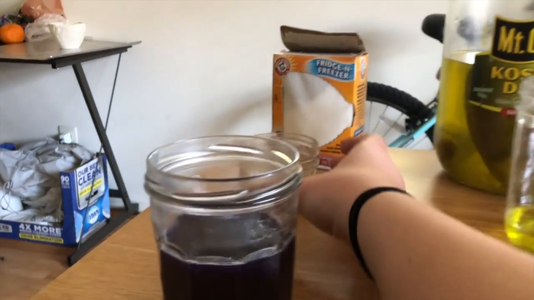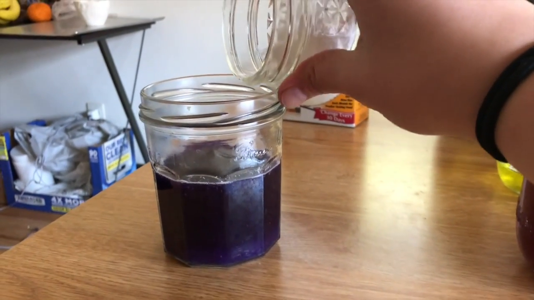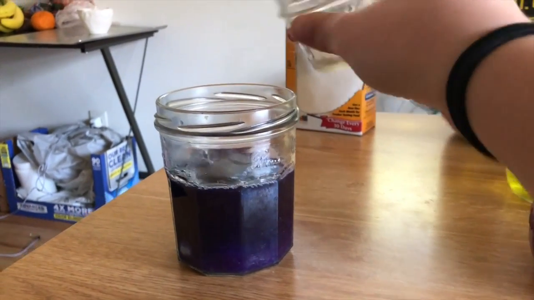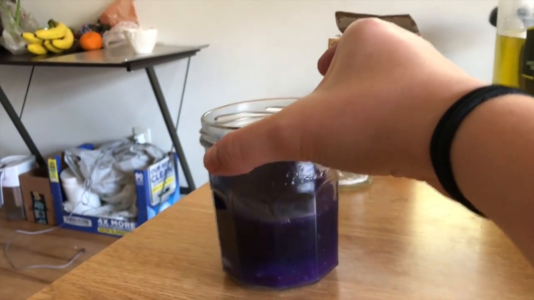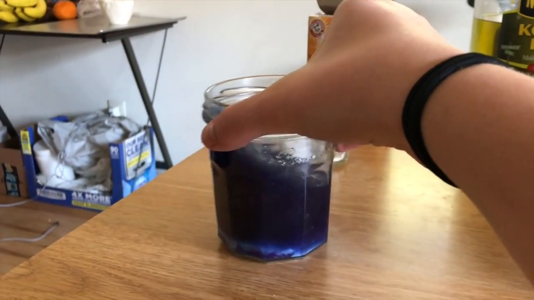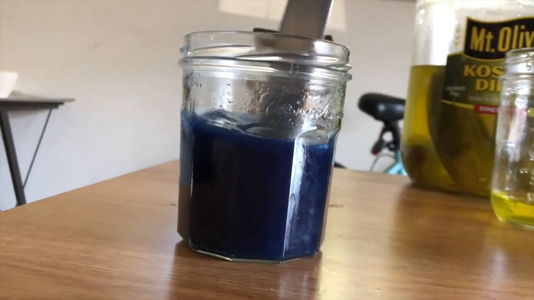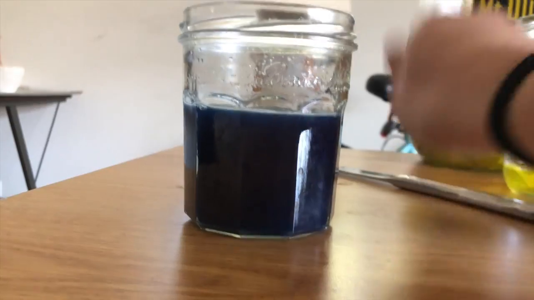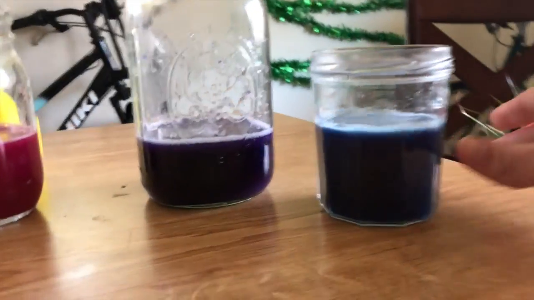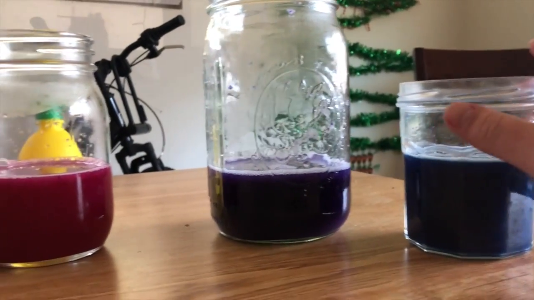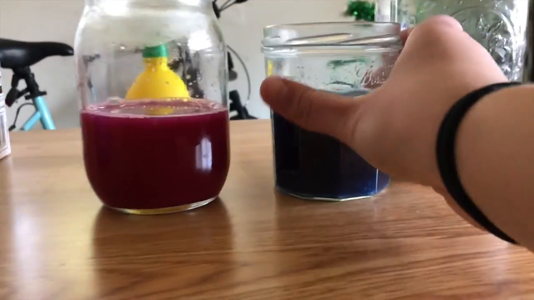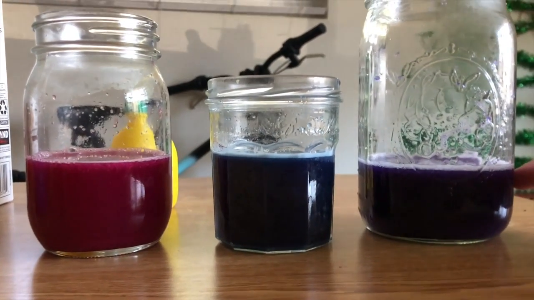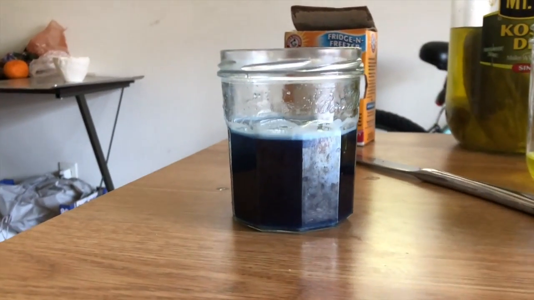And lastly, I'm going to add baking soda. Okay, so after stirring, you can definitely tell that that one got more blue. It's kind of hard to see on camera. Here it is next to the red lemon juice and the purple control. So we can say that our baking soda was a base because it turned blue.